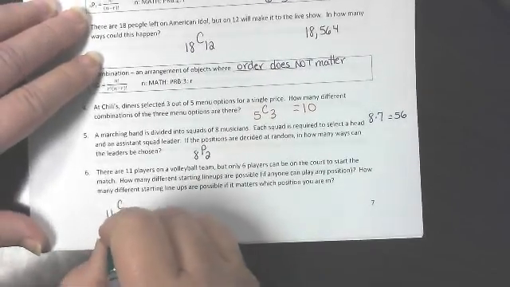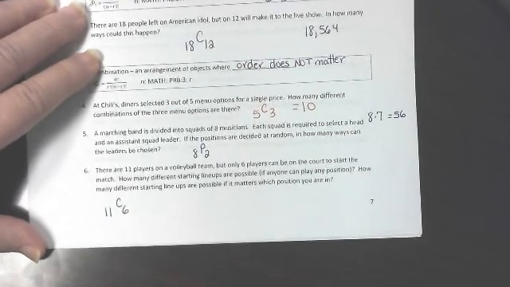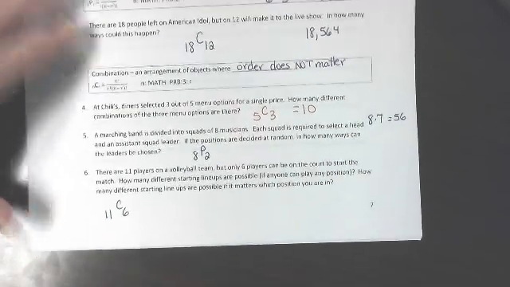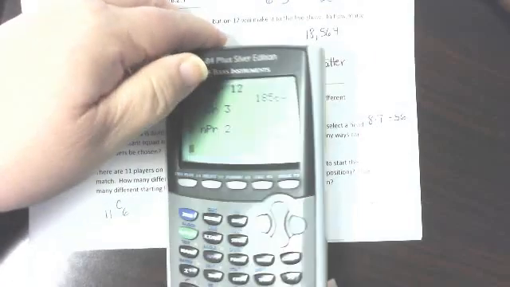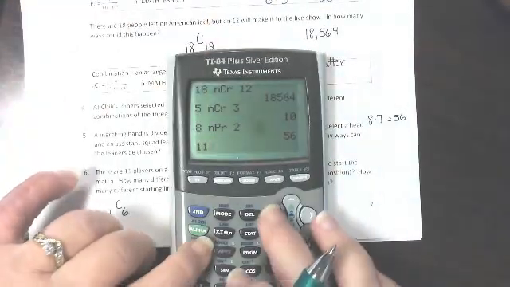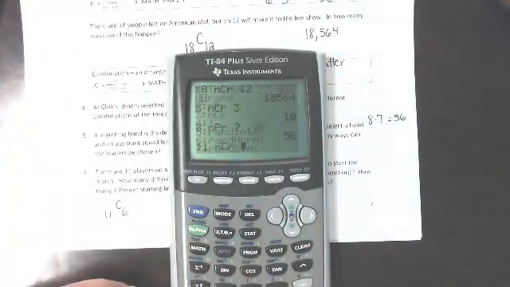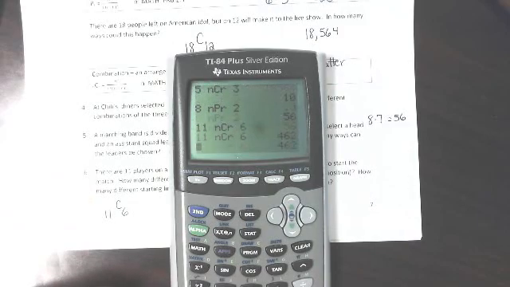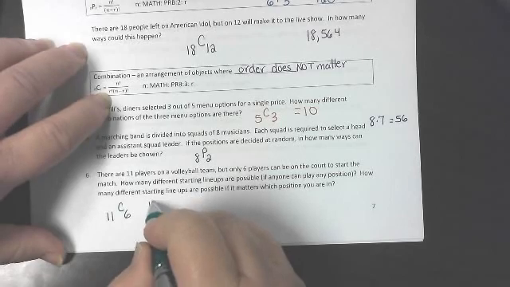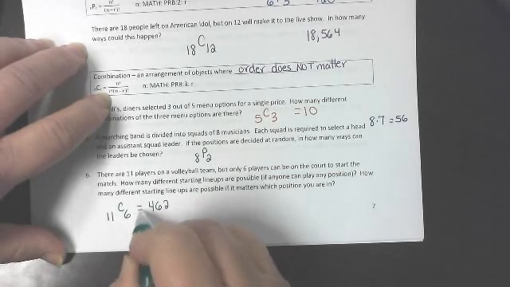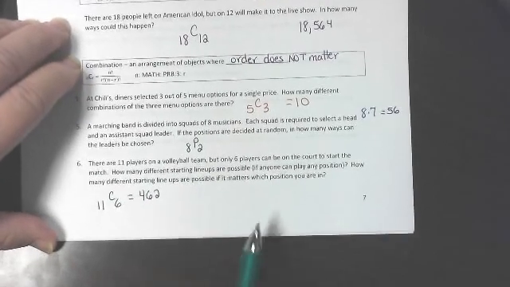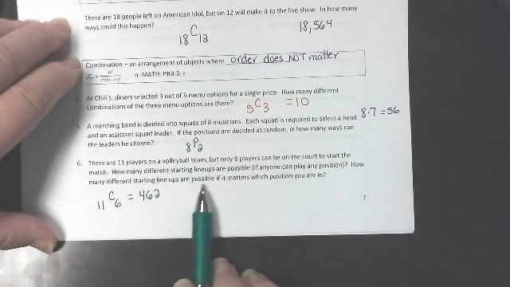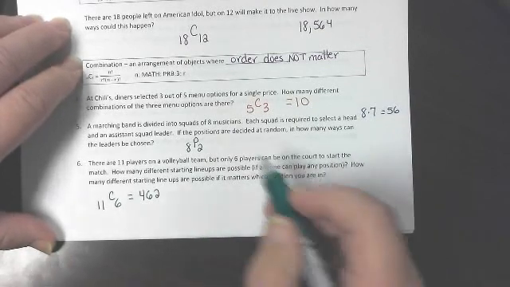There's 11 players. I'm only going to choose 6 at a time, and order doesn't matter because anyone can play any position. So 11, math probability 3, 6. There's 462 arrangements I can make if order doesn't matter. Well, what if order does matter? What if it matters which position you're in?